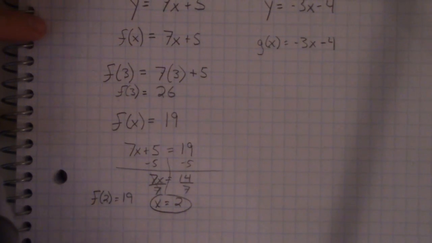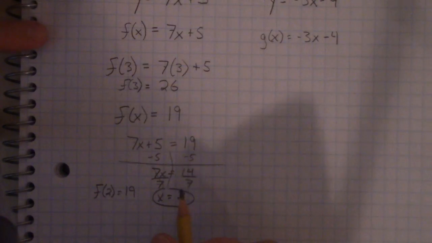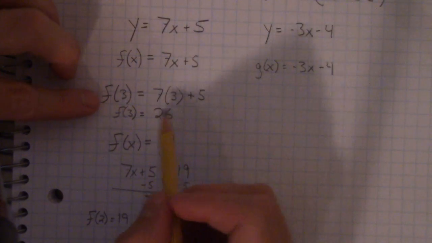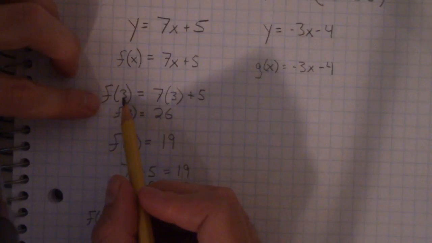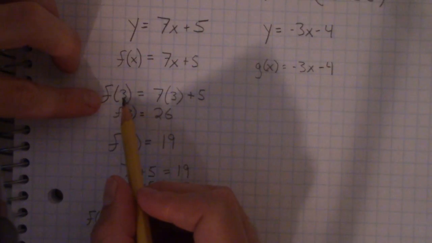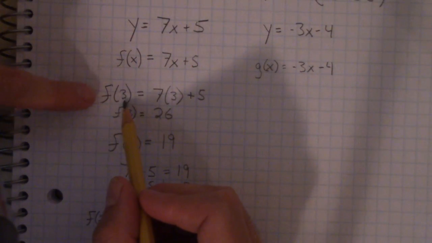Well, it can get a little bit more complicated when you start involving graphs. So let's just make sure you remember this thought. When I'm plugging in a number where the x was, I'm asking what happens to the equation or the graph when x is 3? So that's a basic question. What happens when x equals 3?